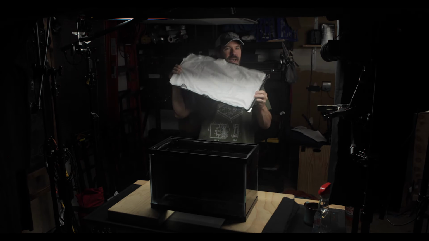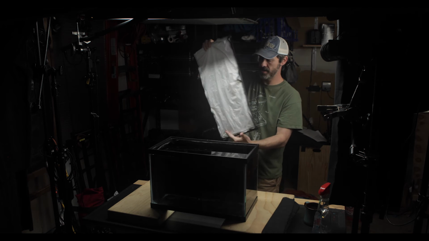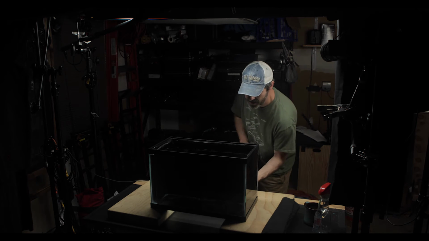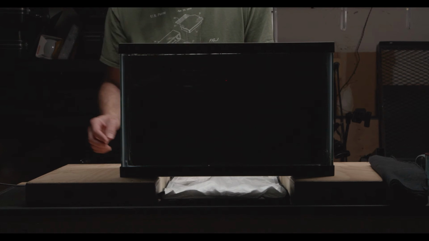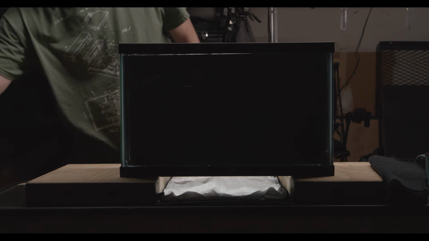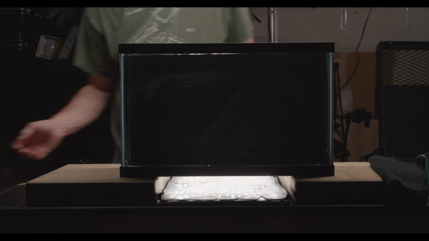I'm gonna take a flex pad. I have a little diffusion on it, and I'm gonna slide that right in here. And I'm gonna go ahead and strike it. Now you're seeing that there's light coming up underneath, and that's a problem for the camera because some of it's lighting the front of the tank.